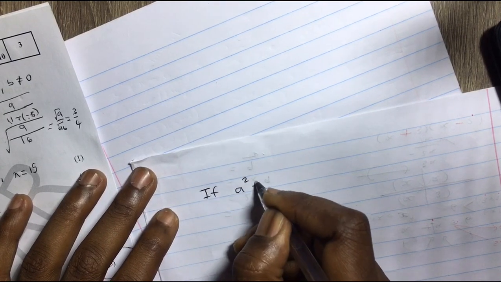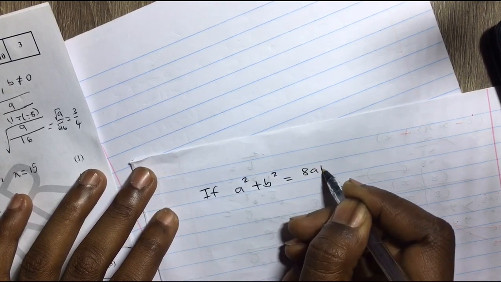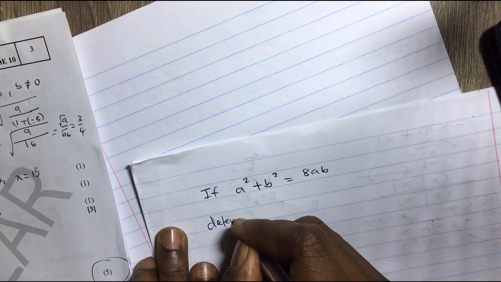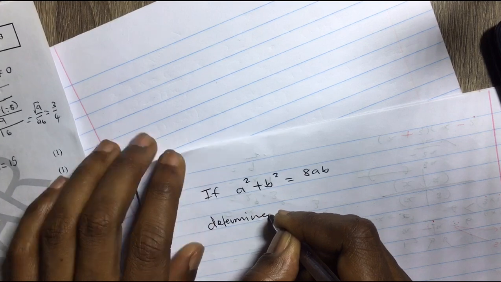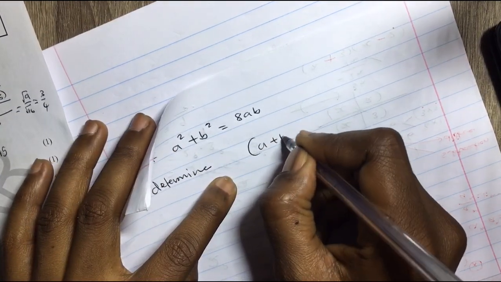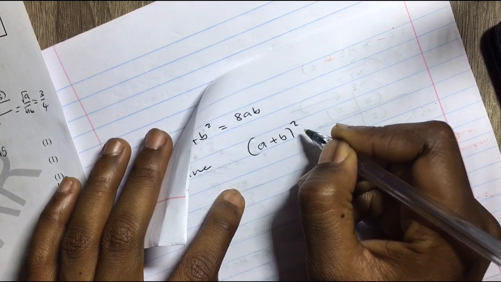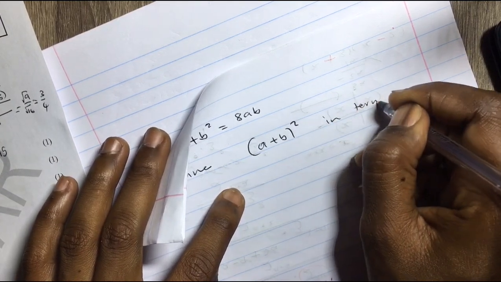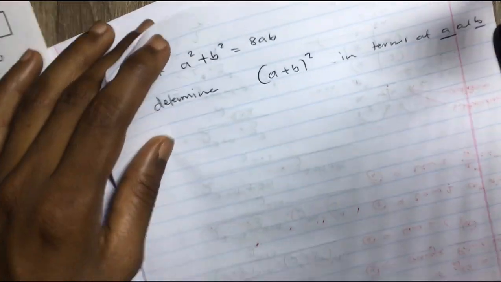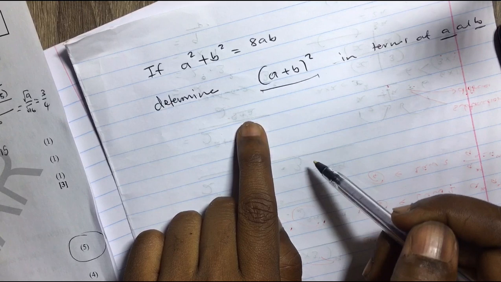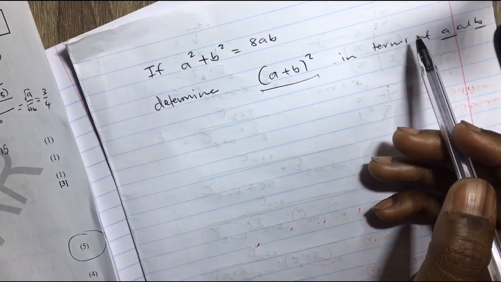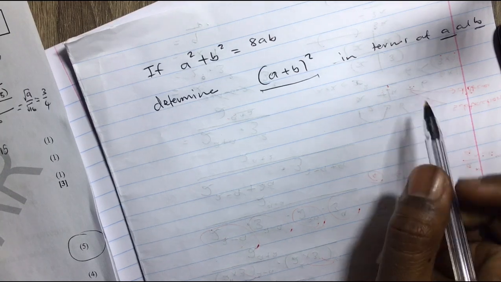If a squared plus b squared is 8ab, determine the value of (a plus b) squared in terms of a and b. So they want to know how much this is in terms of a and b. So what are you going to do?